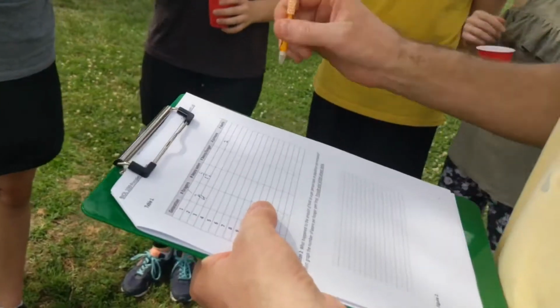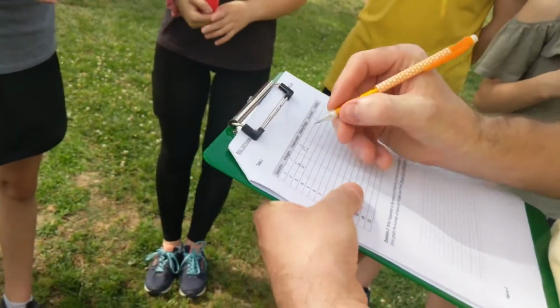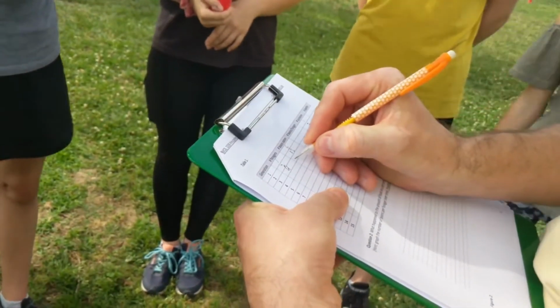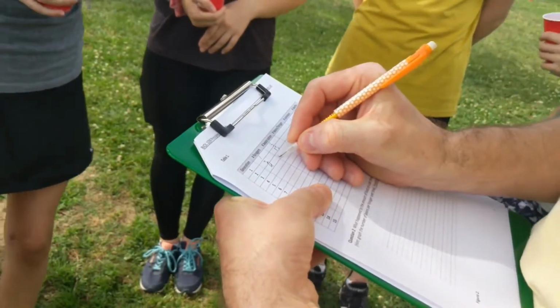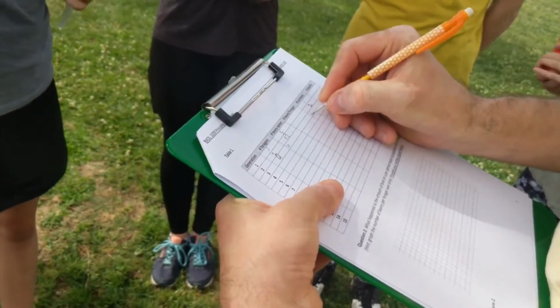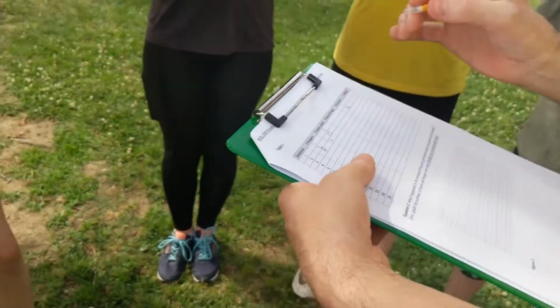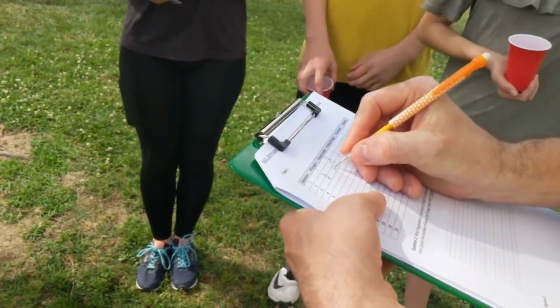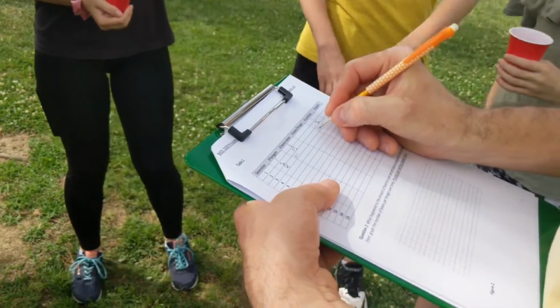We'll start with Bree. How many did you get? I got 10 beans. So I'll put 10 here, and then I'll add them all together. And so she survived, okay? So I'll put a tally mark there. Emma, how many beans? 13. 13 beans. And so you survived.